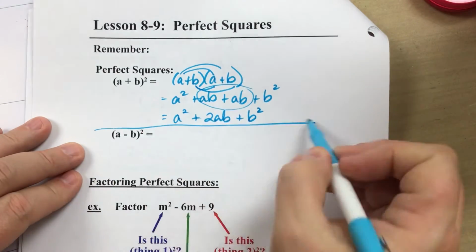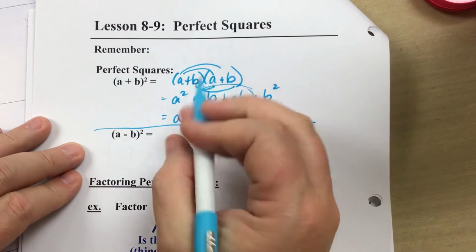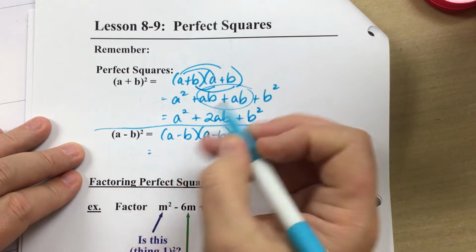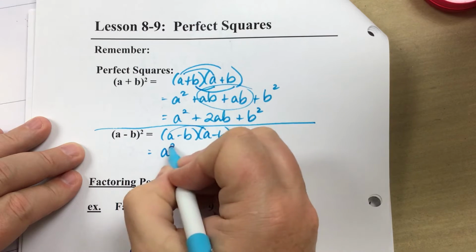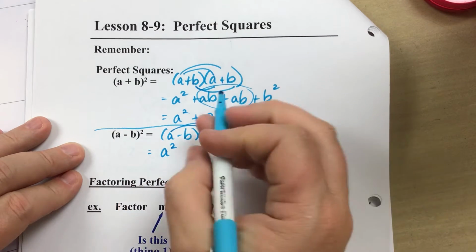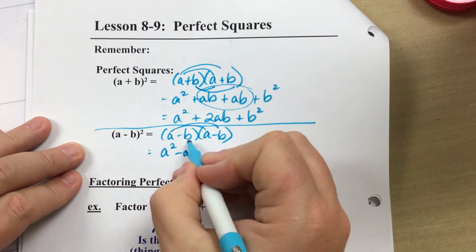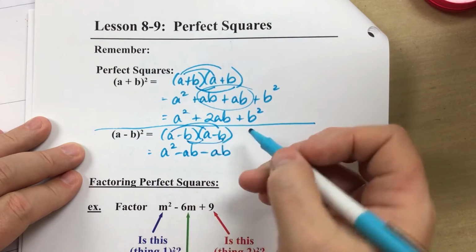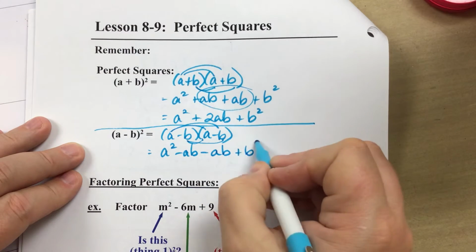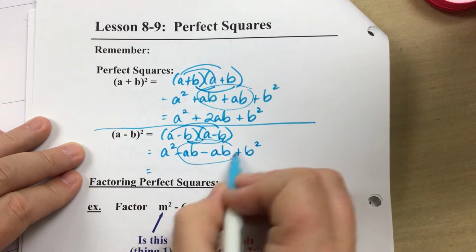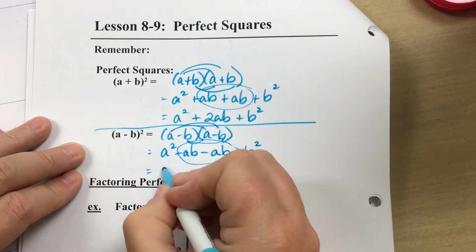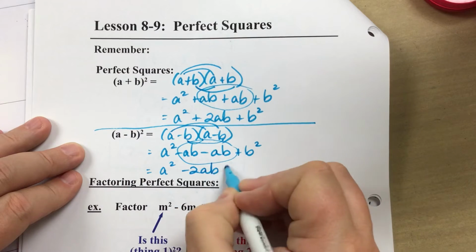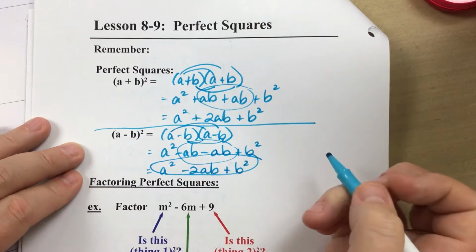The same kind of thing works with the quantity a minus b quantity squared. So I'm going to take a minus b times a minus b. Again, if I distribute, a times a is a squared. A times negative b is negative ab. Negative b times a is again negative ab, and negative b times negative b is a positive b squared. So when I combine my two middle terms, I have a squared to start with, now I'm going to have minus 2ab and then plus b squared.